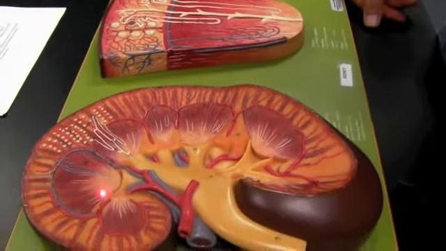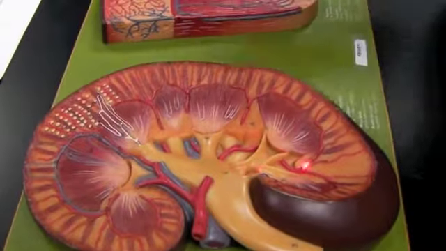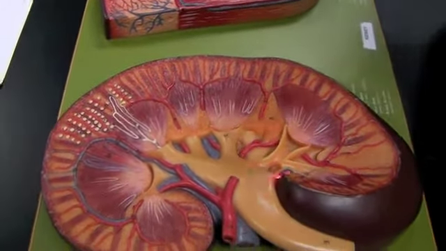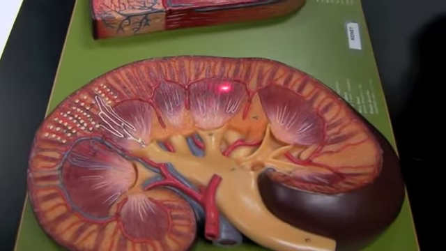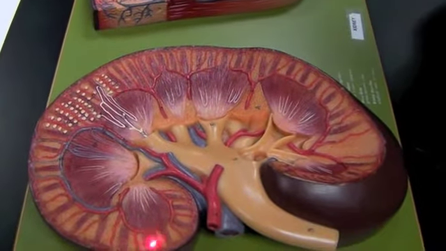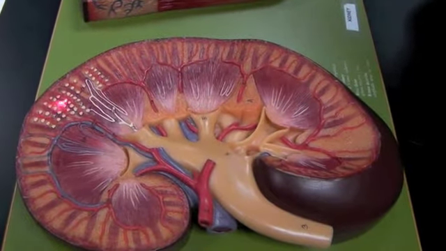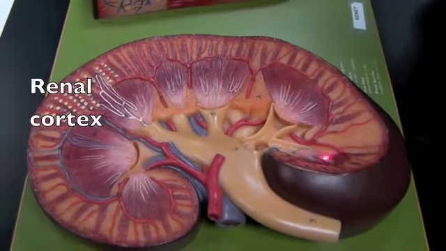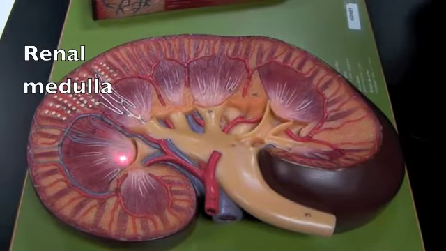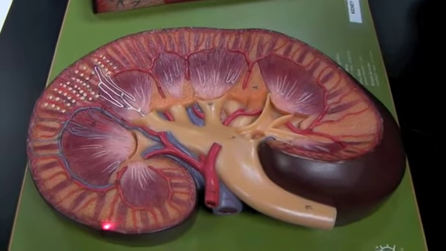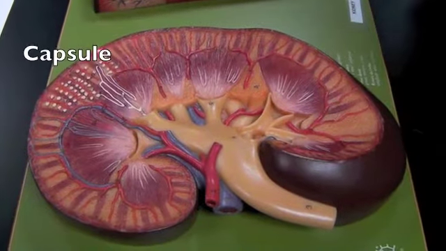So starting out with this large coronal section, this is actually a larger than life depiction. A kidney is about the size of your fist, so it's much larger than normally would be. But a slice through the kidney, the outer portion of the kidney would be the cortex. The inner darker portion is the medulla. There's a capsule, the very outer portion of the kidney is called the capsule.